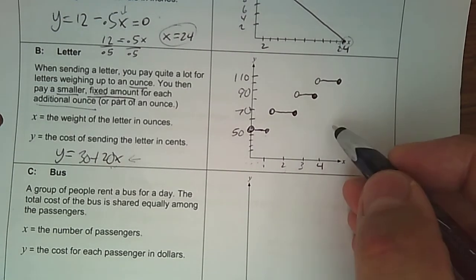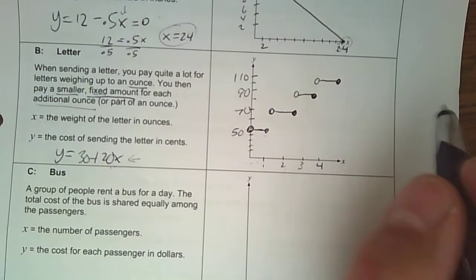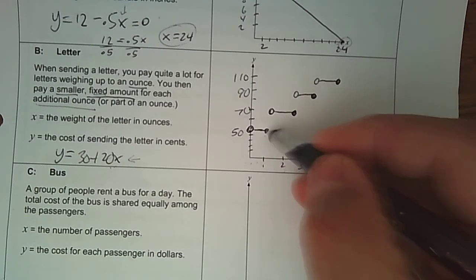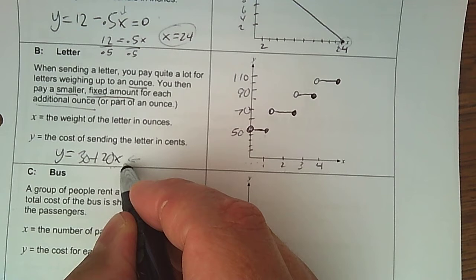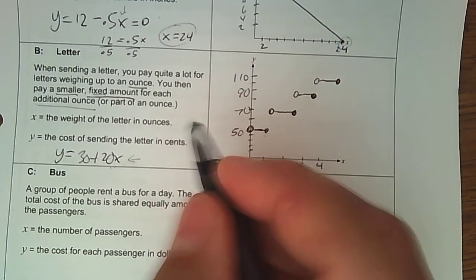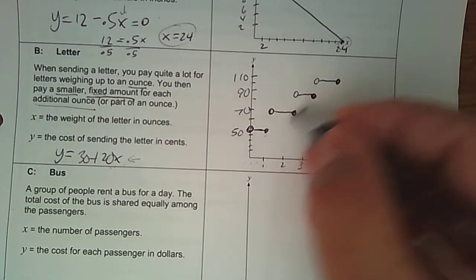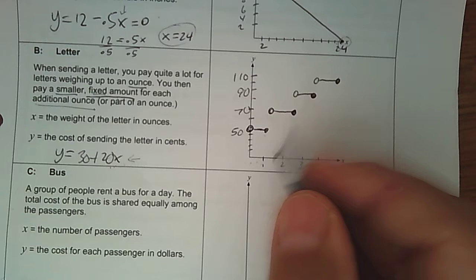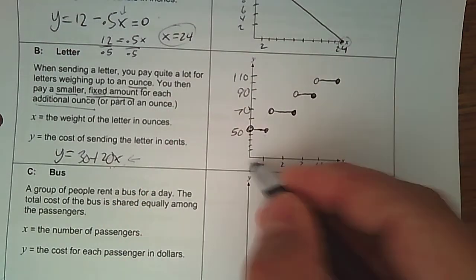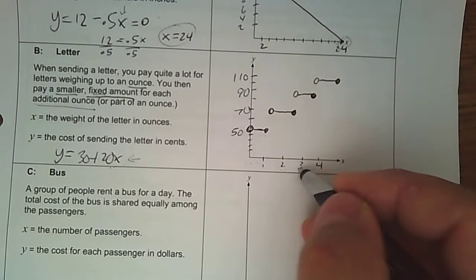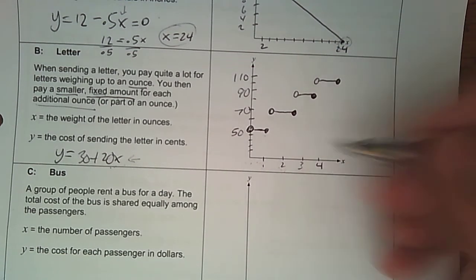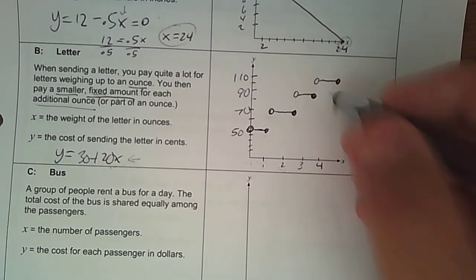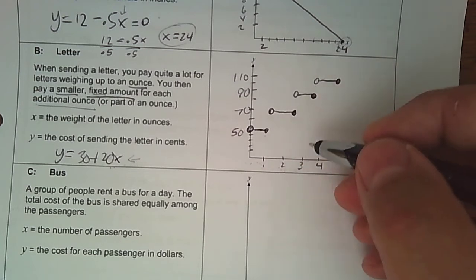So there's a picture, a model of this situation of sending letters. Now, if I would connect these solid points together, it would draw the line 30 plus 20x. But our real world situation means that we're not connecting it as a solid line. So when I read it carefully, up to an ounce, 1 to 2 ounces, 2 to 3 ounces, and so on, we need to see these steps that are created in there. And try to be accurate as best as I can. I'm trying to line it up, and I'm noticing that I'm a little skewed here, trying to line it up over 2 or 3 or 4 and so on.